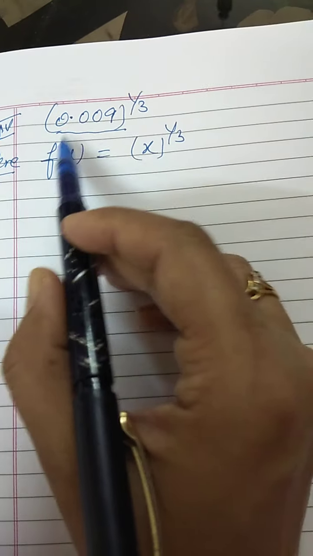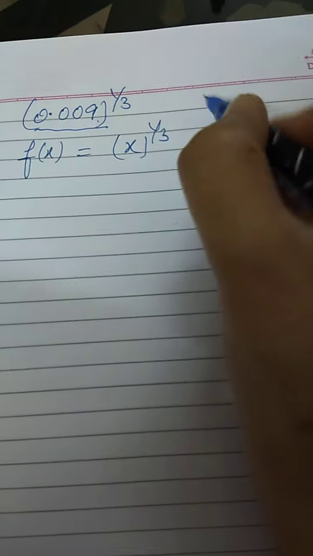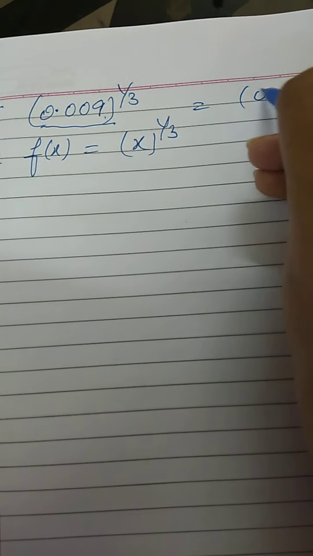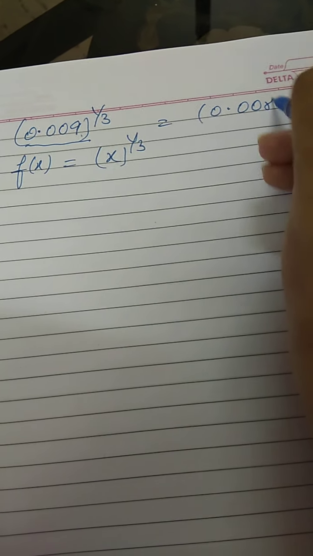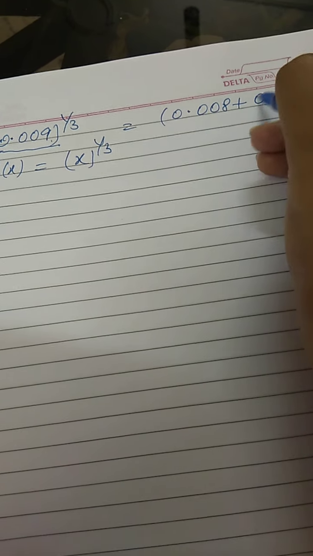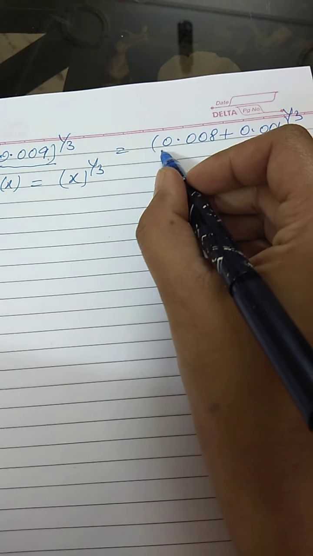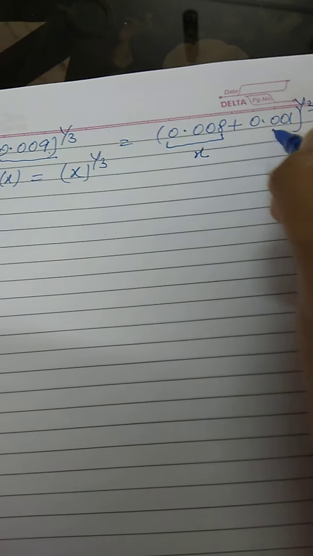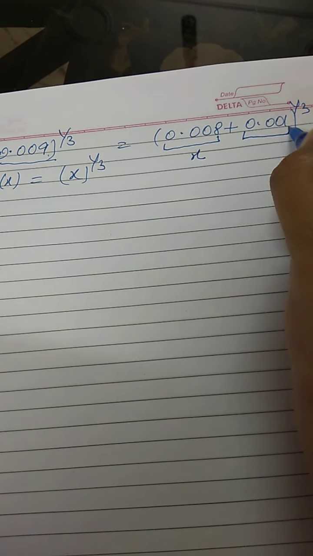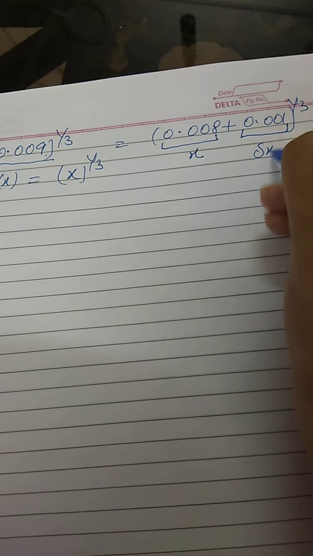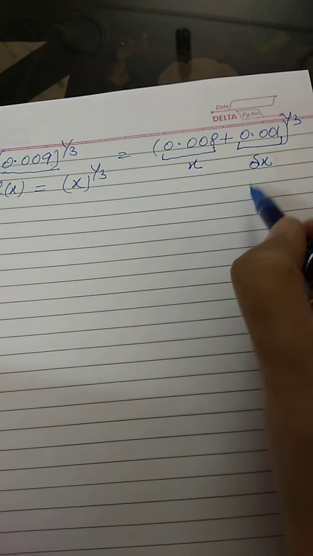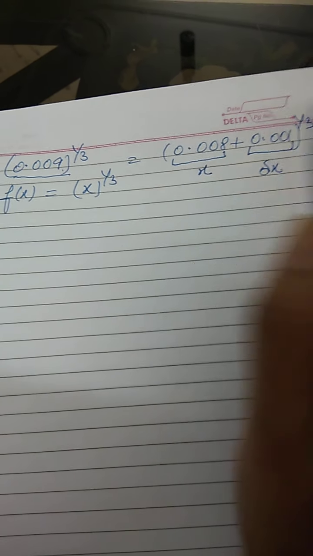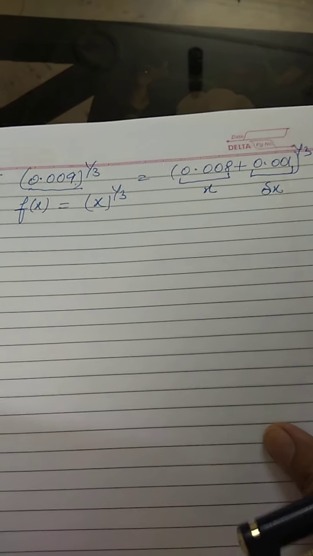It means this 0.009 can be written as 0.008 plus 0.001 whole power is 1 by 3. Because I know the cube root of this number, so this will be taken as x, and this second part will be taken as del x. Remember, this del x should be very, very small as compared to x, and it is.